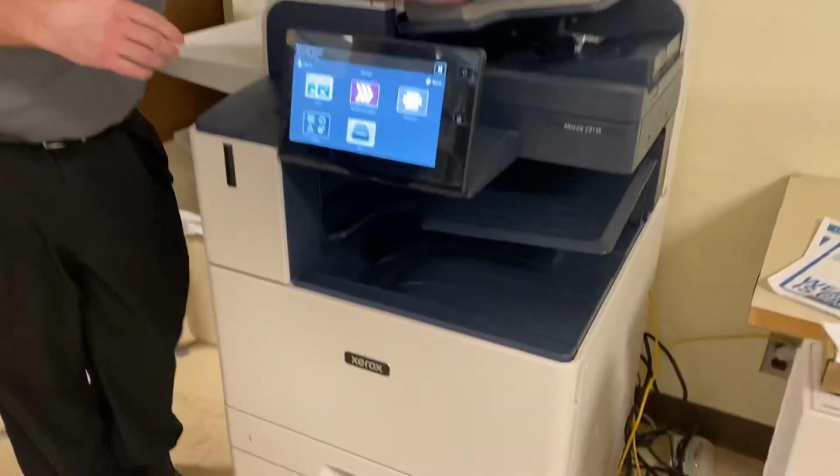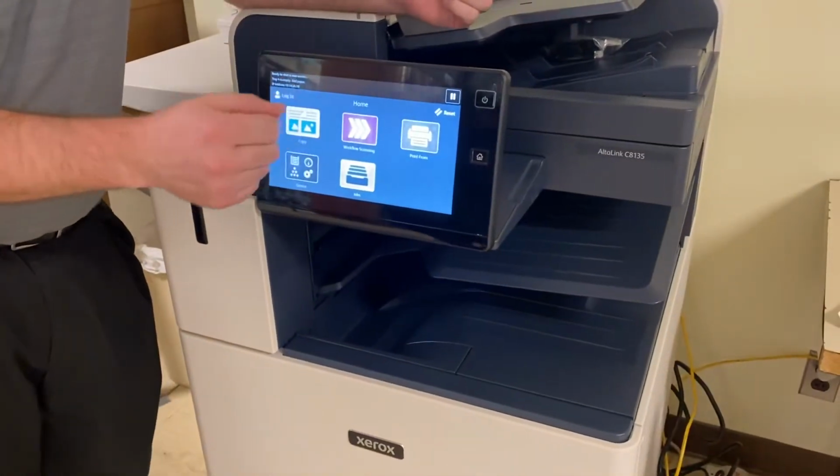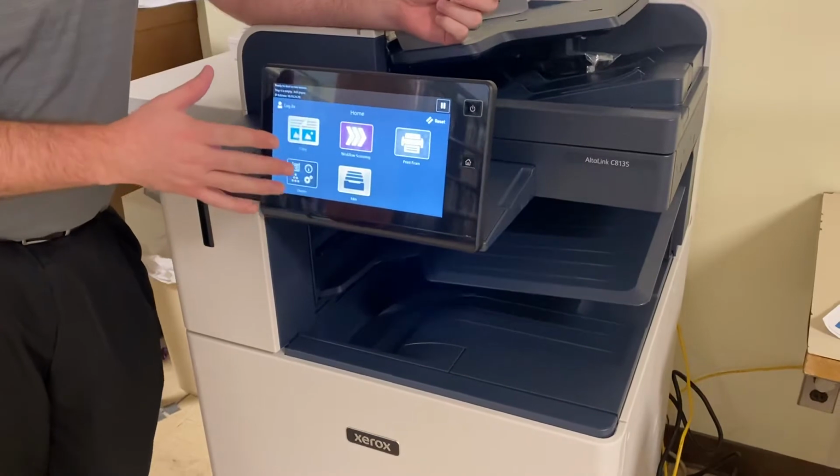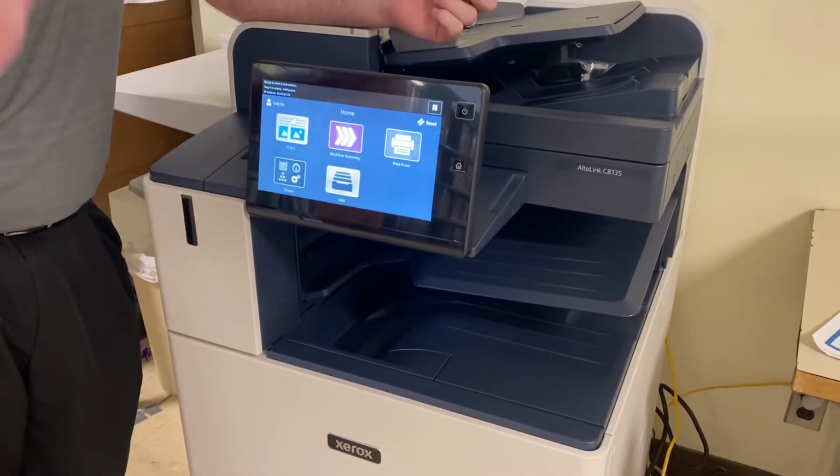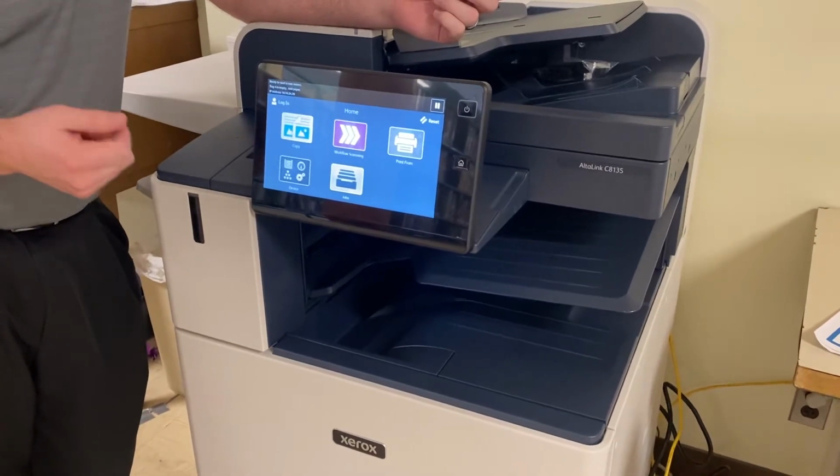Okie doke. All right, so you only have two physical buttons on the machine. The home button, which always takes you back to where the apps are, and then the power button, which obviously wakes it up or allows you to reboot or power the machine down.